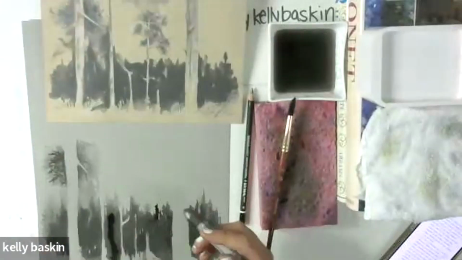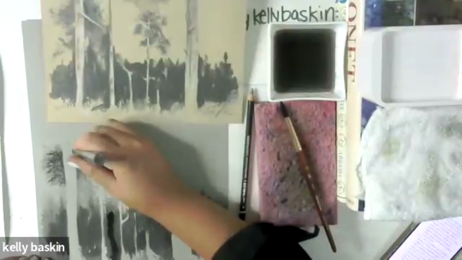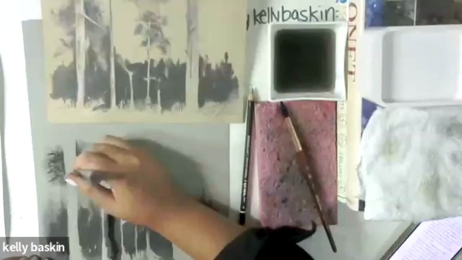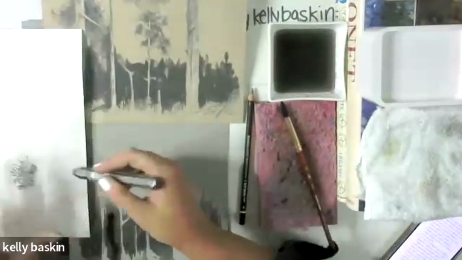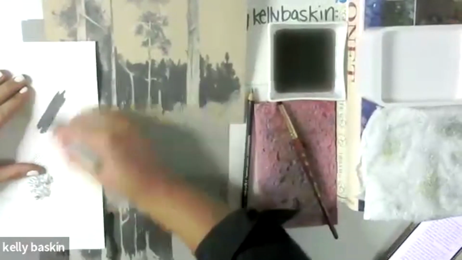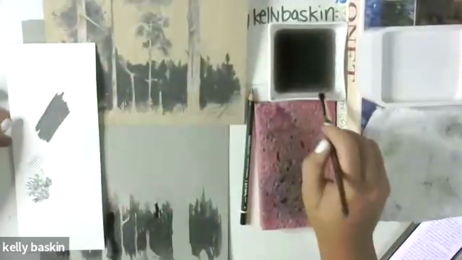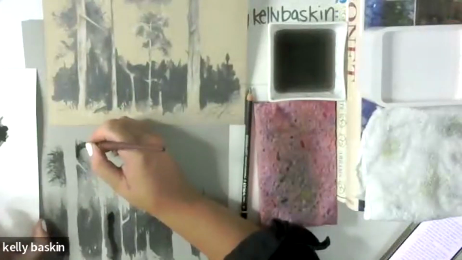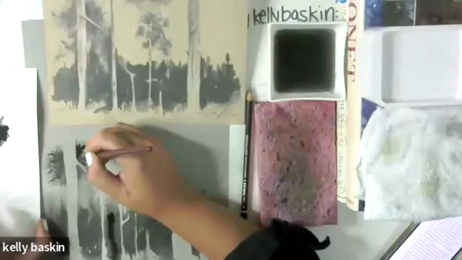If you want to get some even darker values, what you can do is you can go in with the 9B that we were using before. So I may just pop some of that in closer to the tree line. But what you can also do with this is on a separate piece of paper, you can do a really dark swatch, go in with your brush and lift off some of that color so that you can go back in and add those darks and just have a little bit more control over where you're putting it.